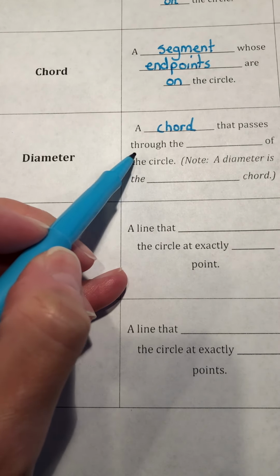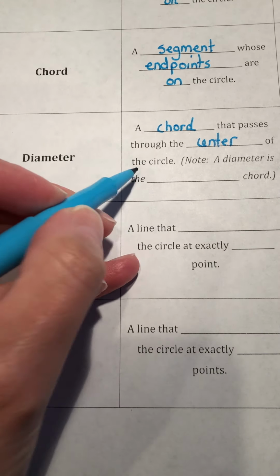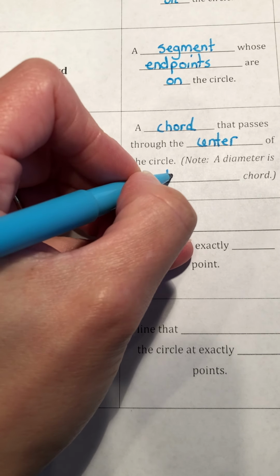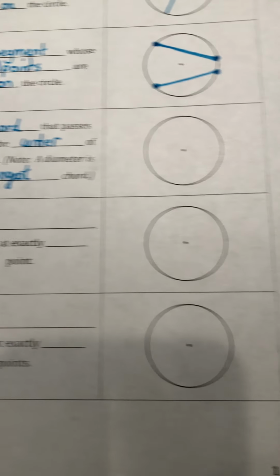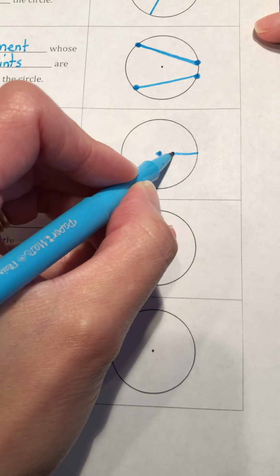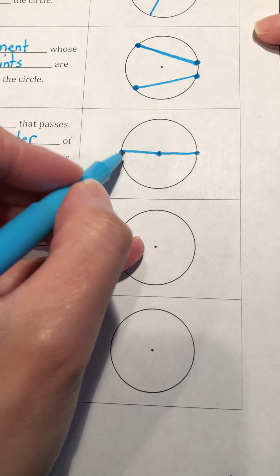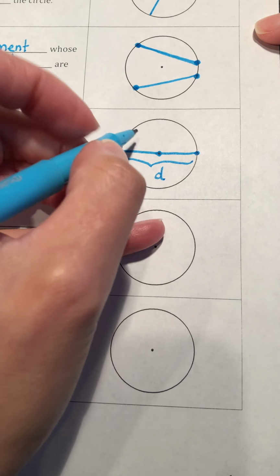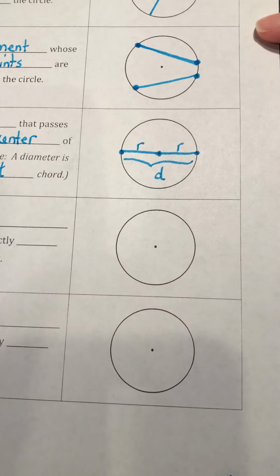but it's a chord that passes through the center of the circle. And technically, a diameter is the longest chord on the circle. So in order for me to be a diameter, I literally have to go through the center point and I have to touch either ends of the circle, okay? And what's interesting is the diameter, this entire thing, which I'll label D, is made up of actually two radii. There's one radius here and one radius here.